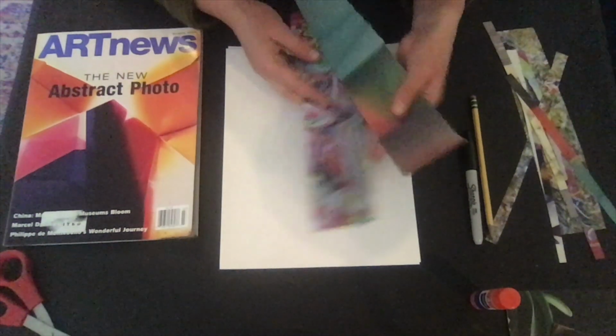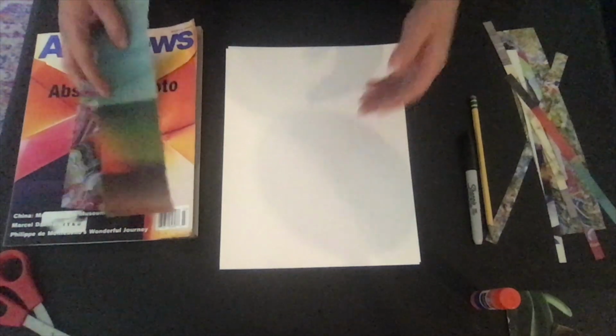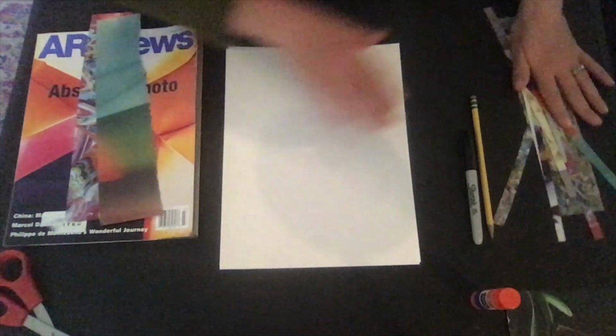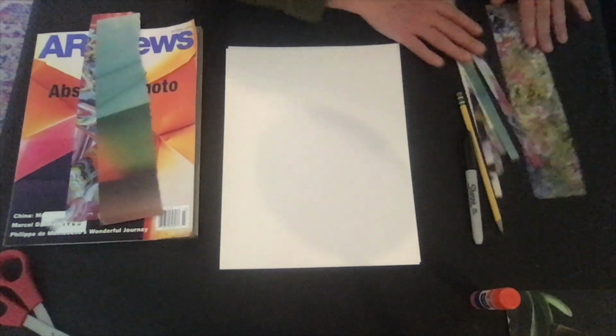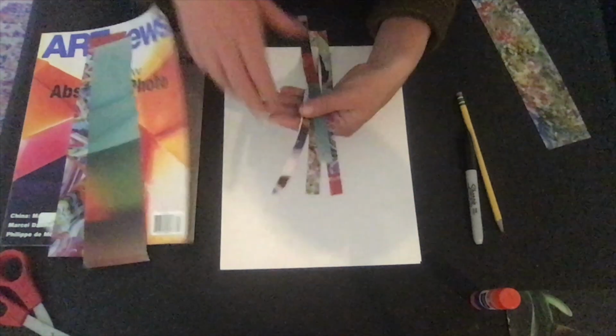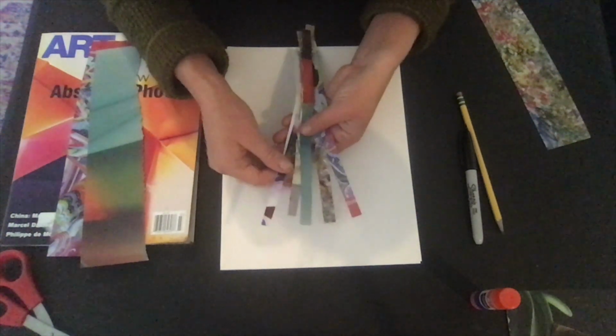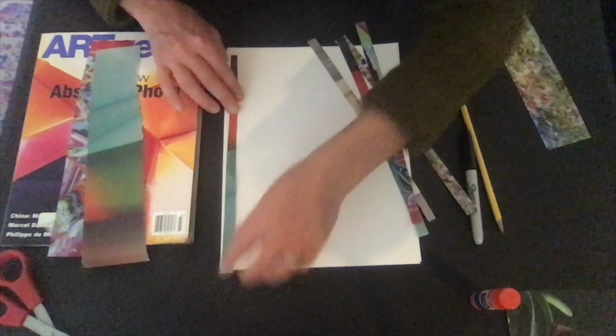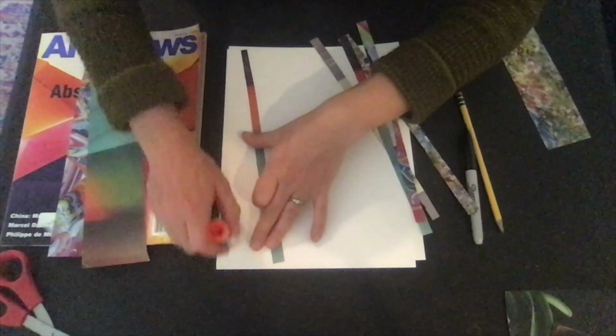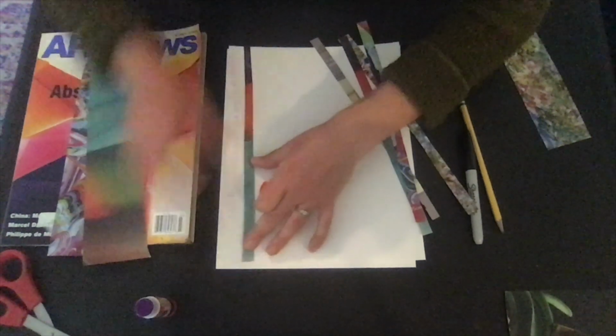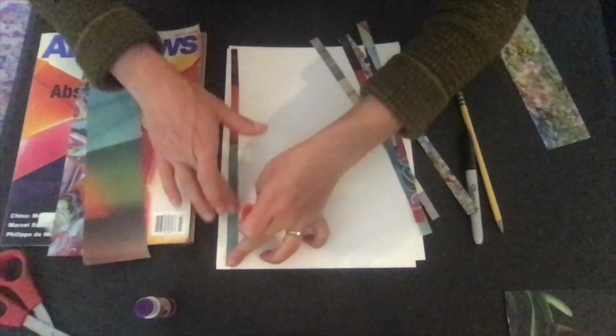When you've chosen what you'd like to include in your background, you can cover your entire white page with the clippings from your magazine. So I've just cut them into little strips, and I will just use my glue and fill my page with color.